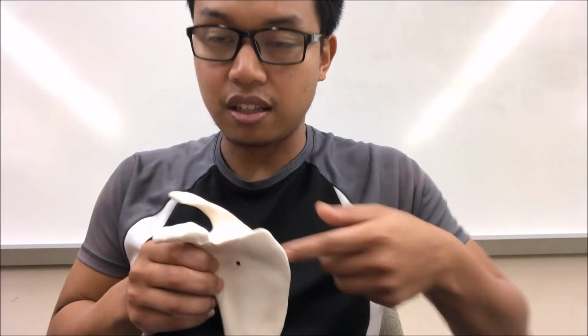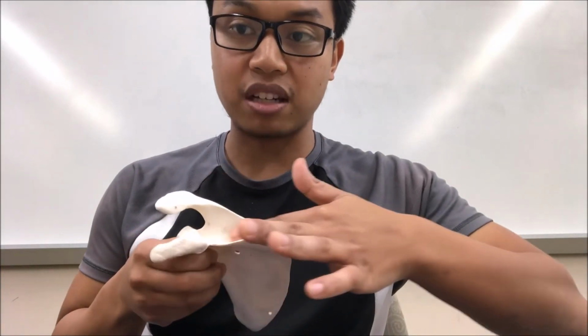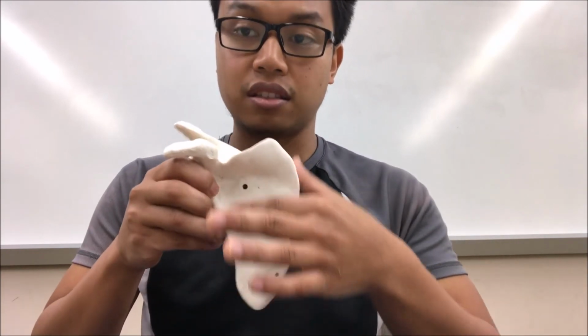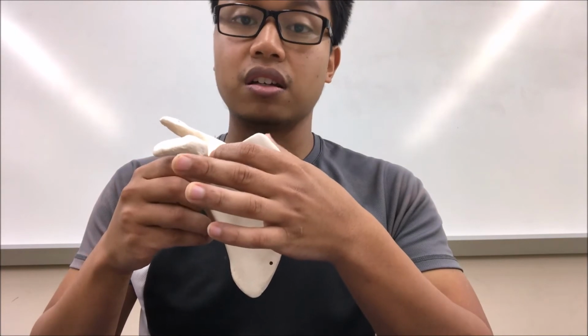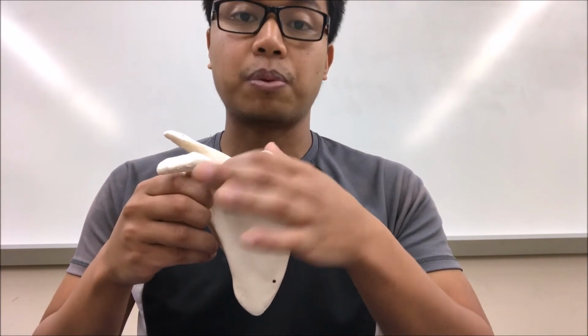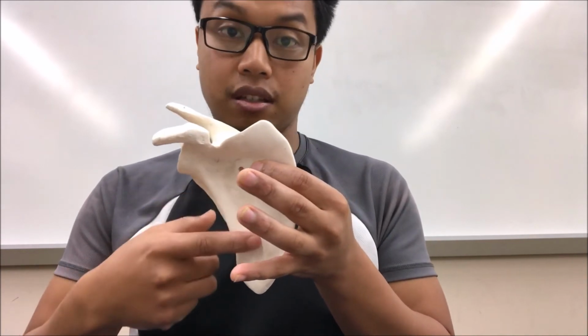That is the supraspinous fossa, okay? Supraspinous fossa. And then anterior to that and inferior to the suprascapular notch is the subscapular fossa.